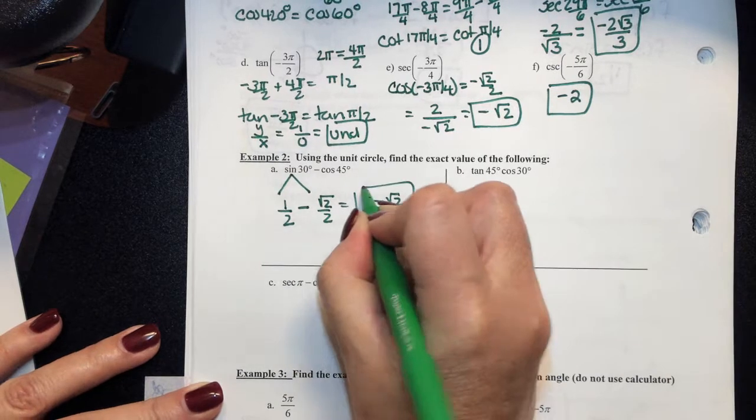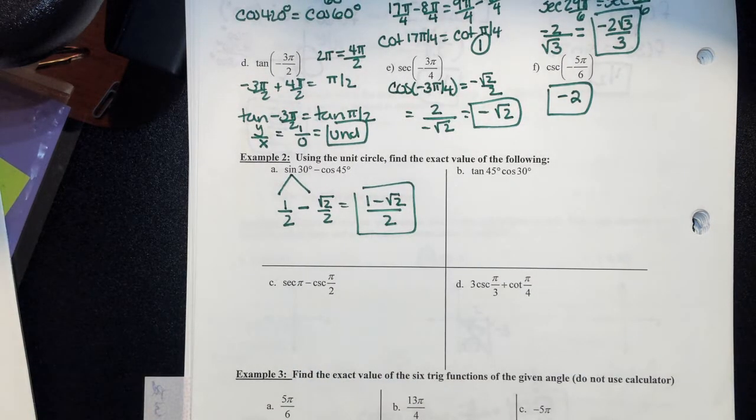So 1 minus square root 2 all over 2. All you can do is condense that to a single fraction. Luckily, the denominators are already the same. But remember, you cannot take a number that's not under a radical and subtract it from a number that is under a radical. So that's as simplified as you can go.